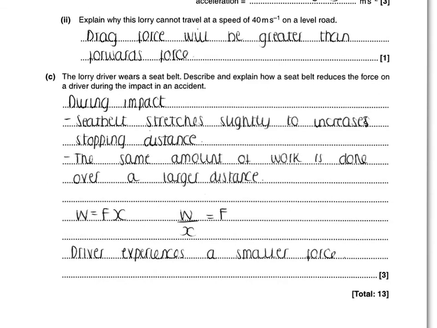Question C asks us to describe and explain how a seatbelt reduces the force on a driver during the impact of an accident. During the impact, the seatbelt stretches, which increases the stopping distance. As the work done will not change, and as W equals Fx, when the distance increases, the force must decrease in order for the same work to be done.